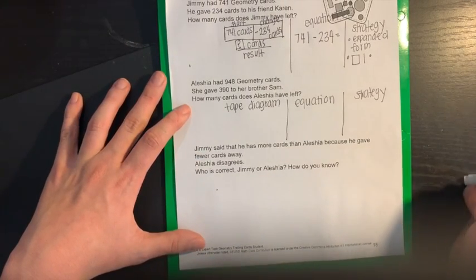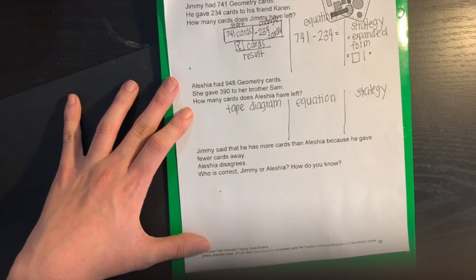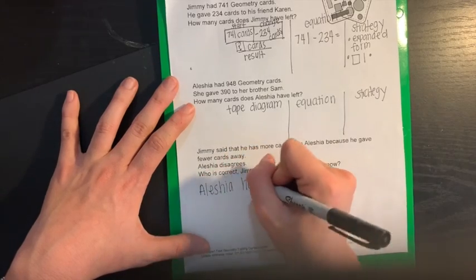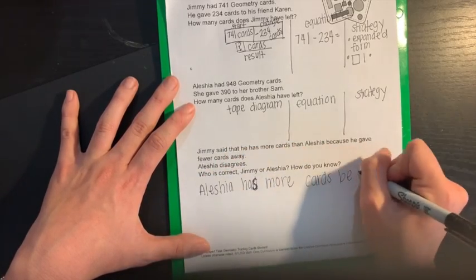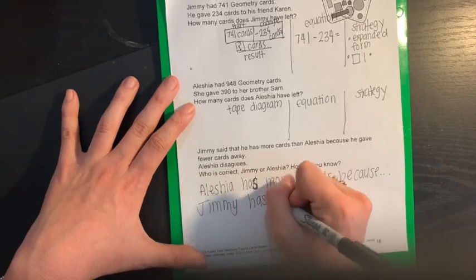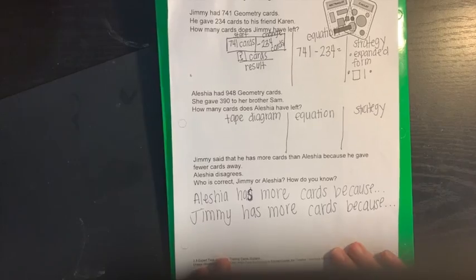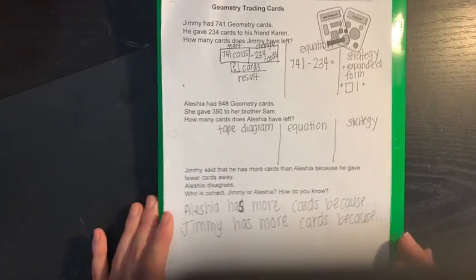You need to tell me if Jimmy had more cards and how you know, or if Alicia has more cards and how you know. You might start your sentences like this. Those are a couple of sentence starters you could use. You don't have to use them if you don't want to.